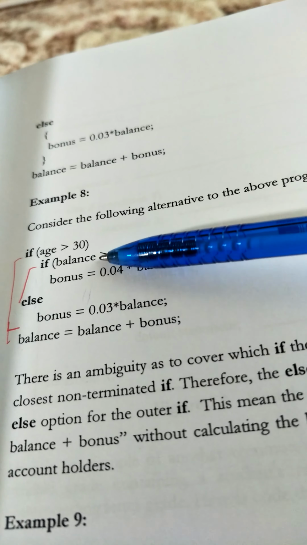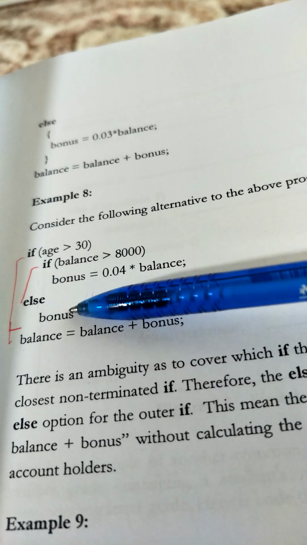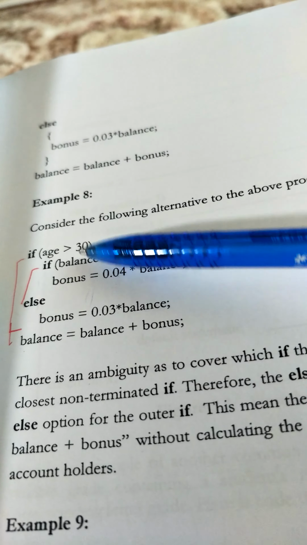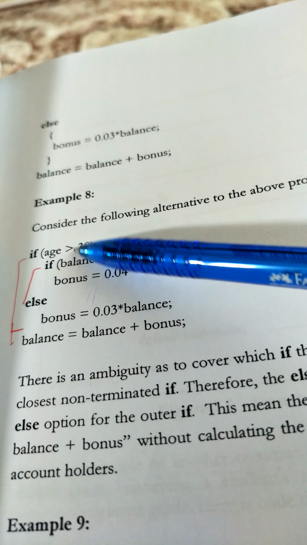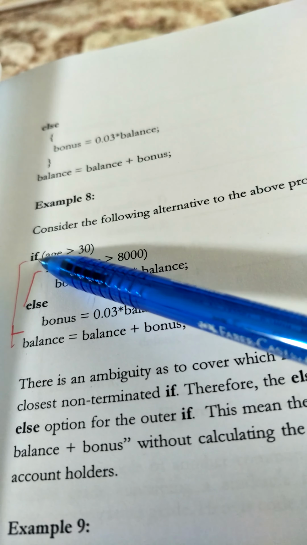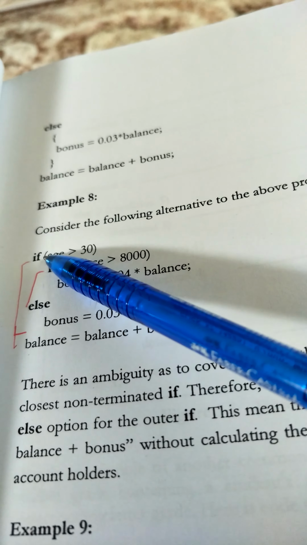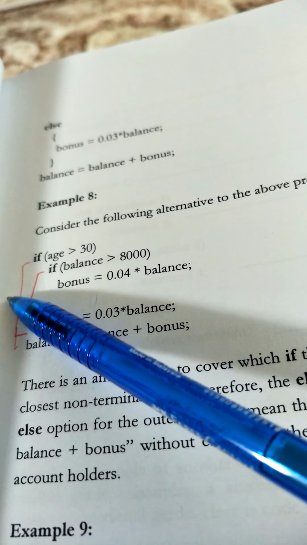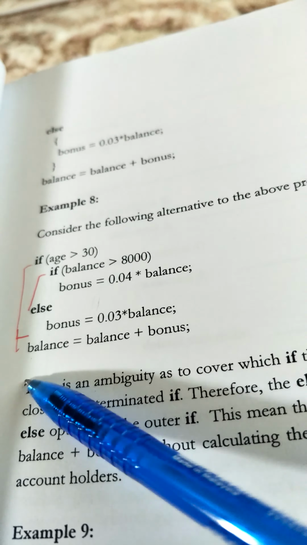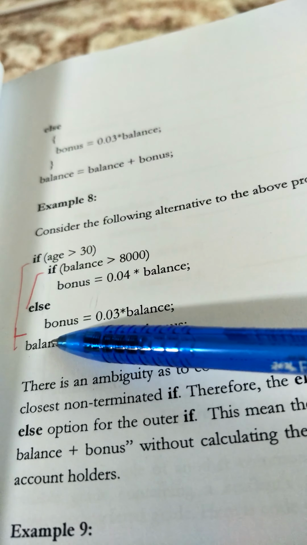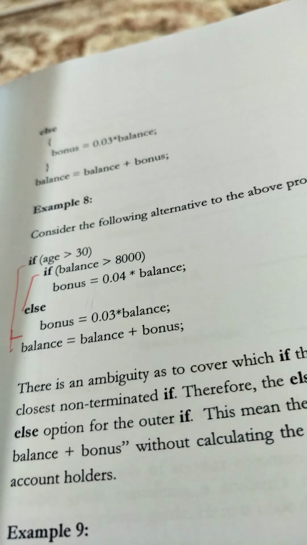It seems that it's not calculated, because when age is less than 30, the first condition is not true, so it jumps out of that if. The if is somewhere here, and this part here is still under the if statement.